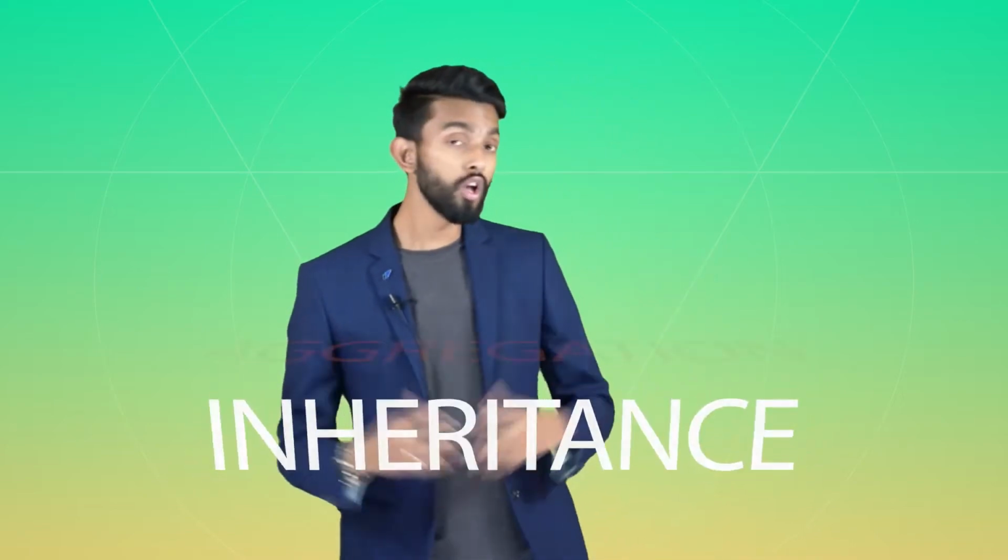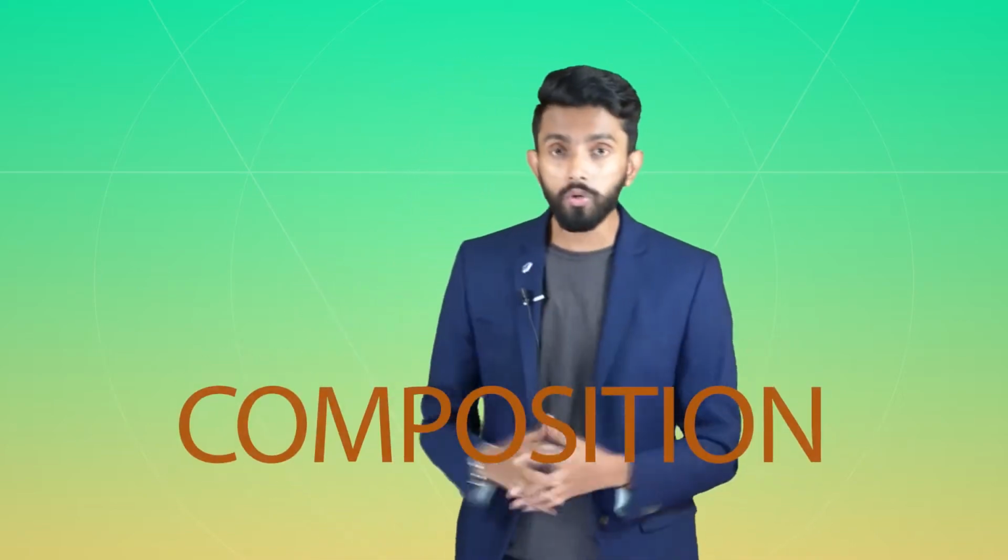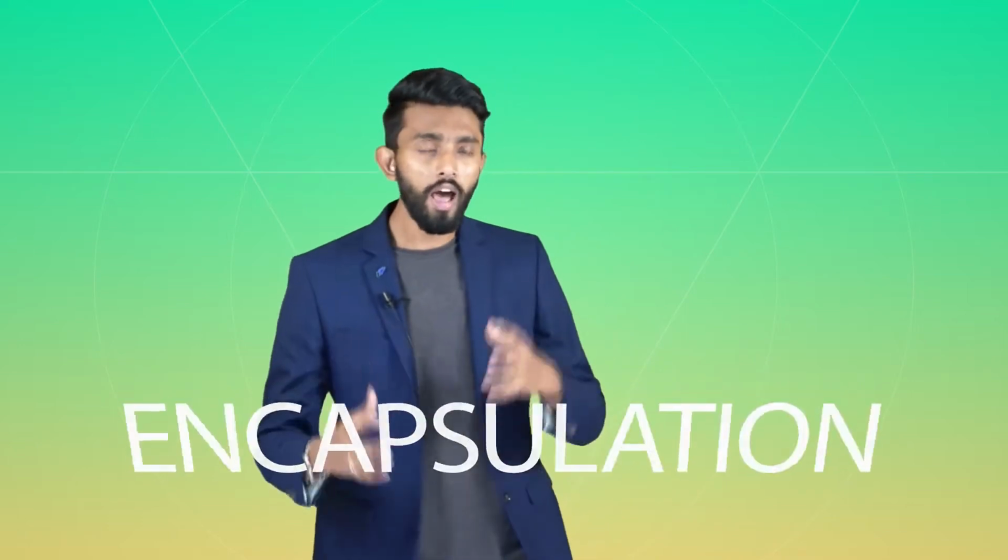Now, I would like to look at it from the design principle perspective of object orientation. I would help you understand where these words of abstraction, of inheritance, of aggregation, of composition, of encapsulation, and all this, how do they fit in together? Well, let us not waste any more time. Let's dive into the concept.